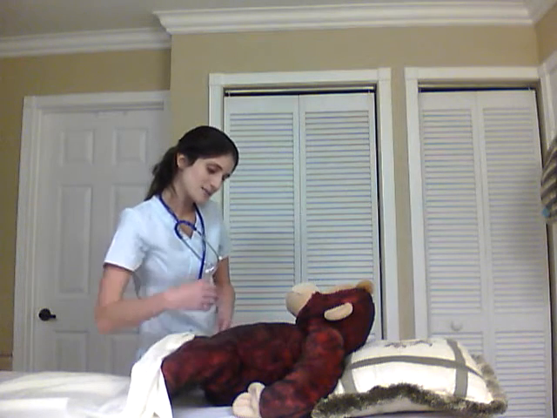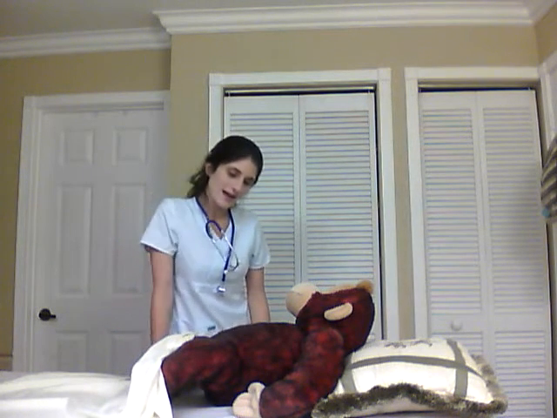So the first thing you want to do is inspect the patient's abdomen. So we're looking at the size, shape, symmetry, the color of the abdomen. You want to see if there's any pulsations. Sometimes you can even visibly see a mass. You also want to look for any striae, any scarring on the patient's stomach.